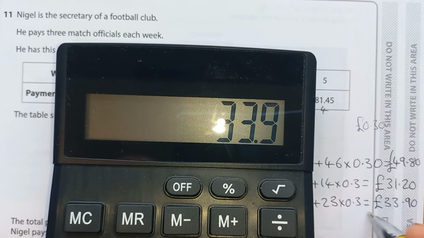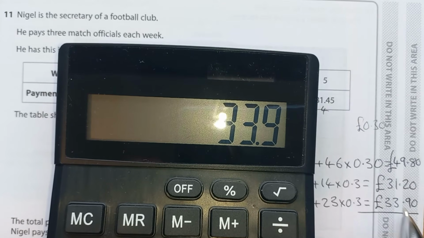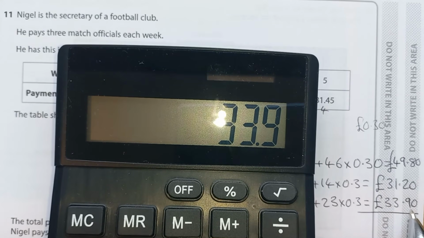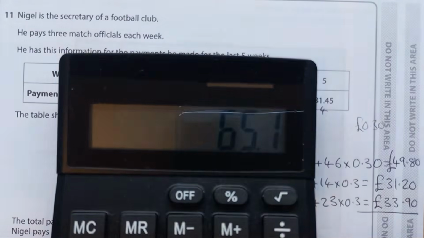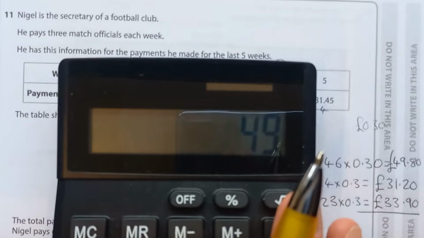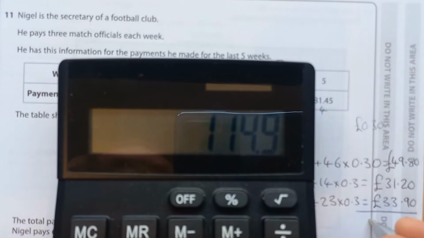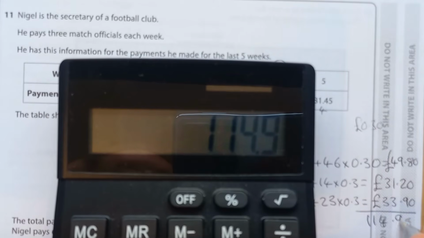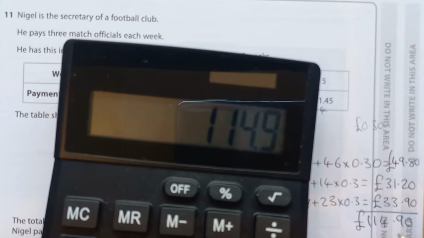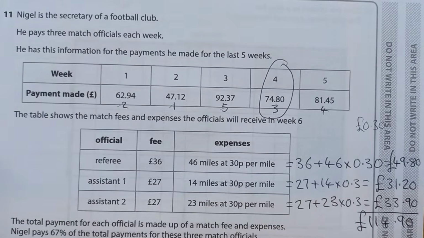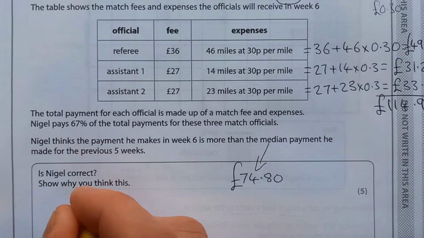£33.90. So the total fee, well, let's do it from bottom to top as I've got this in my calculator. £33.90 plus £31.20 plus £49.80, and that gives me £114.90. Okay, right. So we've got 114. Let me write that down here.